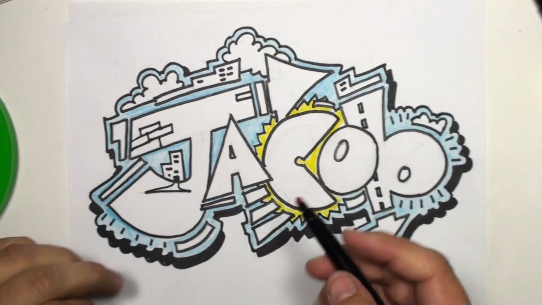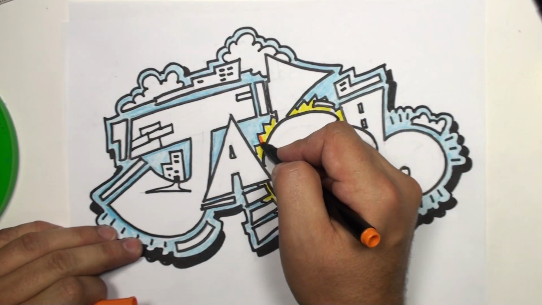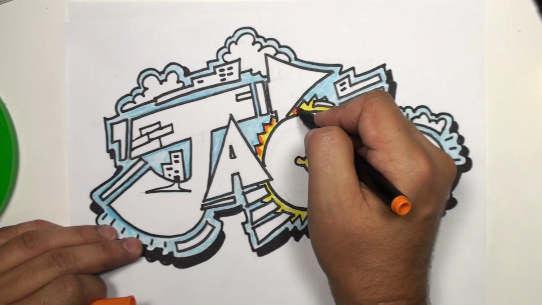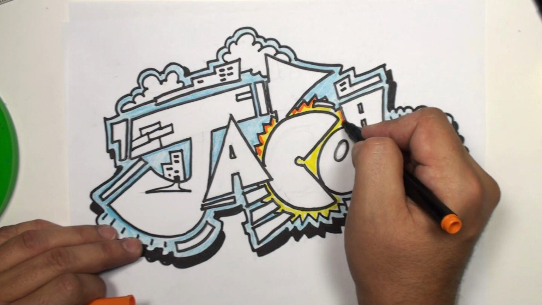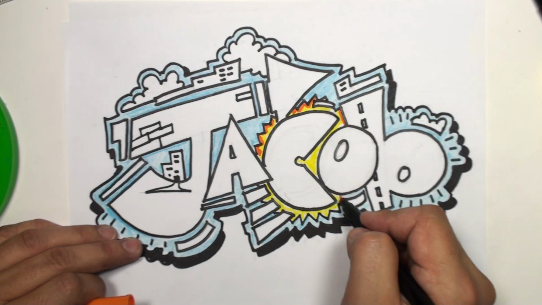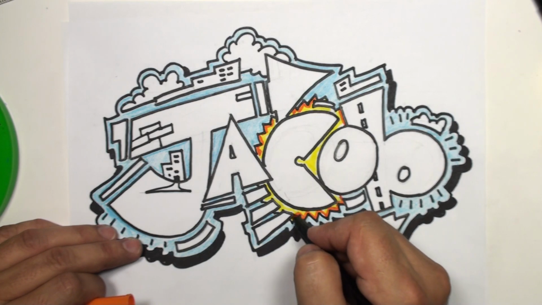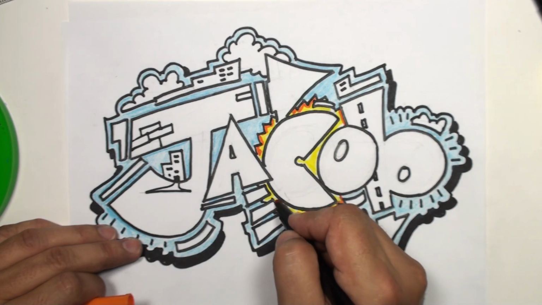I've got an orange marker here. And we're just going to do a little bit of outlining with the orange. And that is a bright, bright orange.